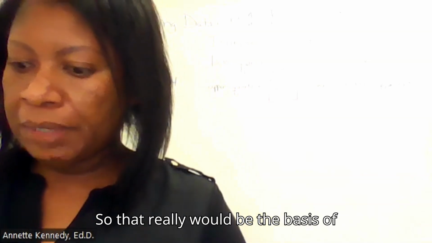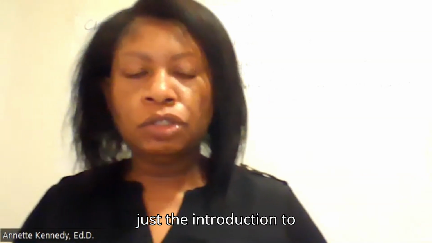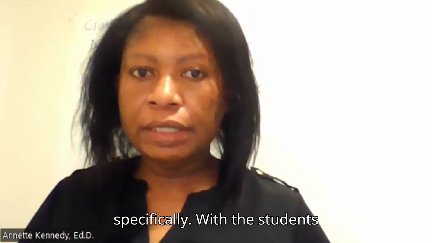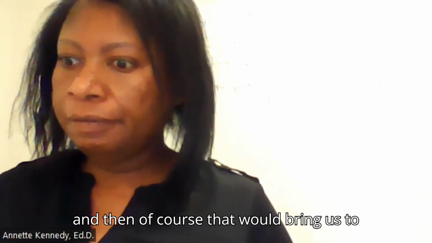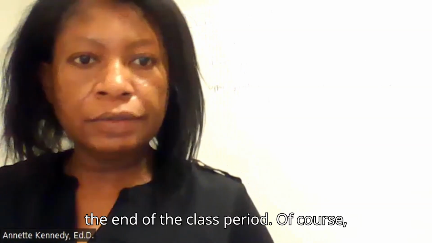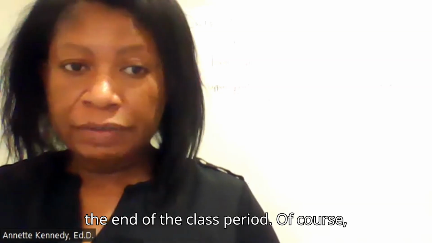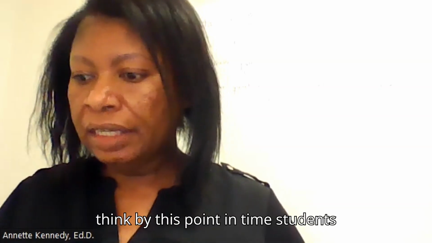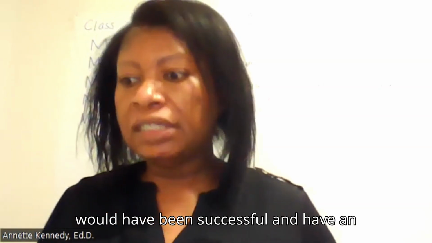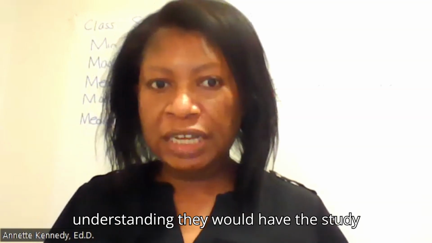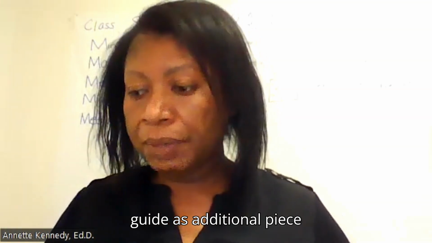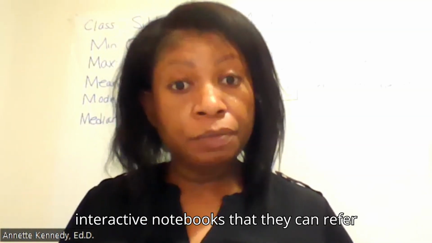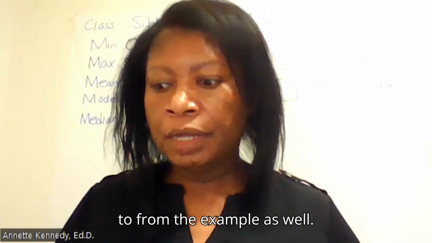So that really would be the basis of just the introduction to learning how to plot with box plots, specifically with the students. And then, of course, that would bring us to the end of the class period. Of course, if there were any questions still left, I would totally entertain those. But I think by this point in time, students would have been successful at having understanding. They would have the study guide as an additional piece, and the added examples or interactive notebooks that they can refer to from the example as well.